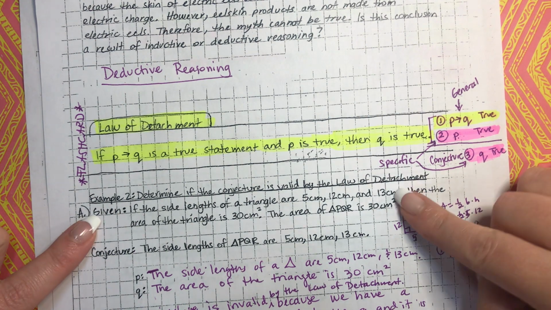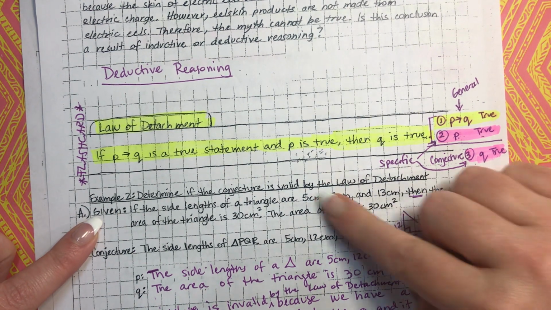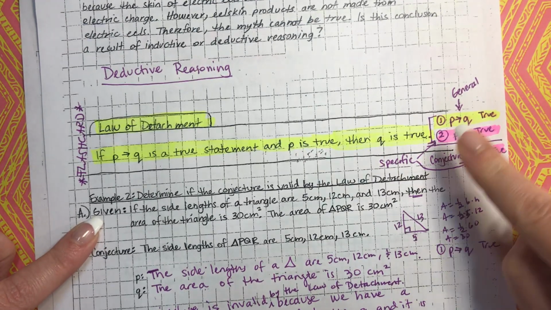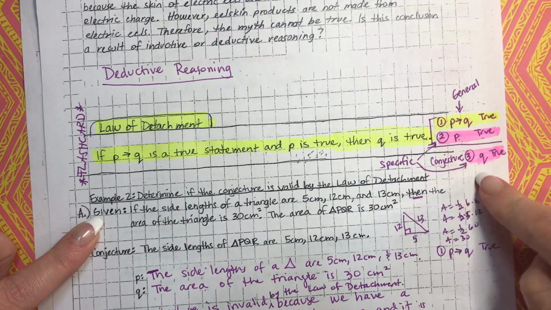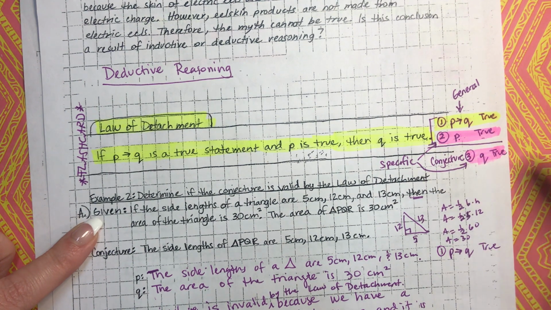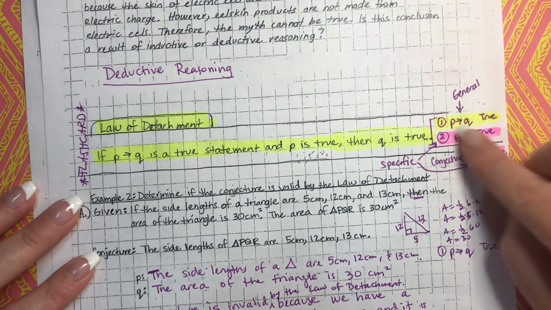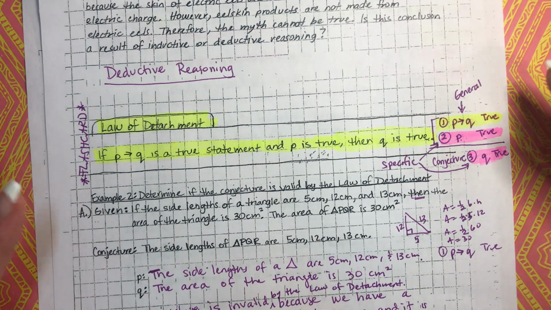So they're not asking you whether you think it's valid. They want to know if it's valid by the law of detachment. So you have to follow those laws and make sure that it fits for you to say, yes, therefore it is valid by the law of detachment because it fit these rules, or no, it is not valid by the law of detachment because it did not fit these rules, okay?